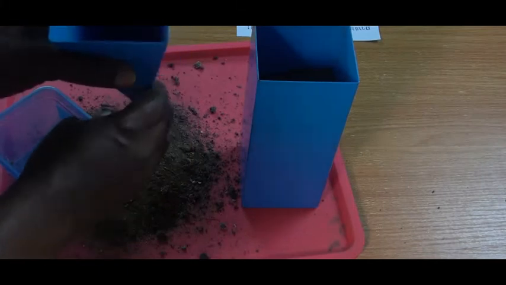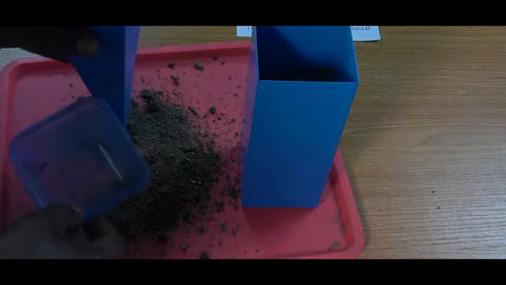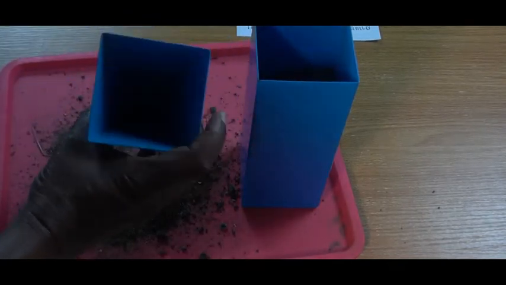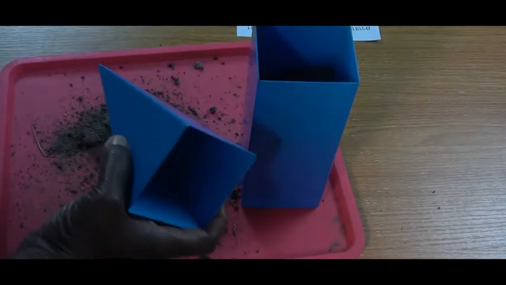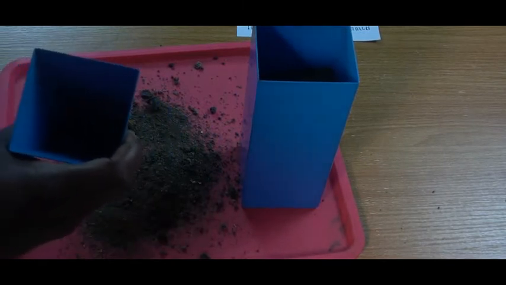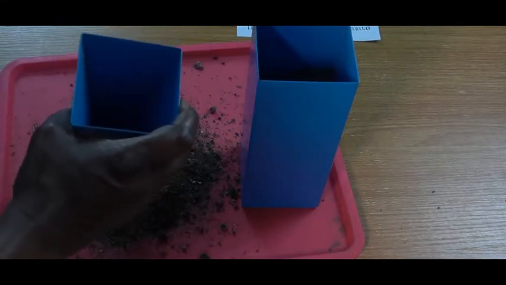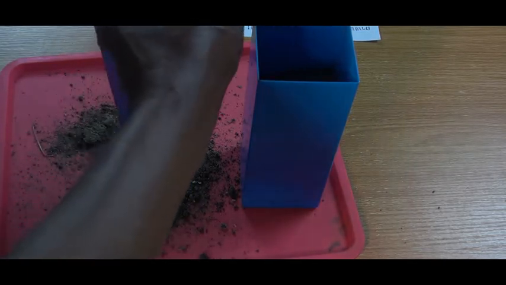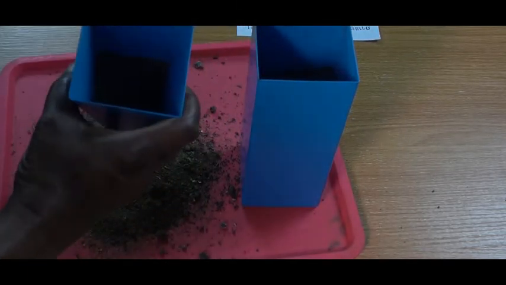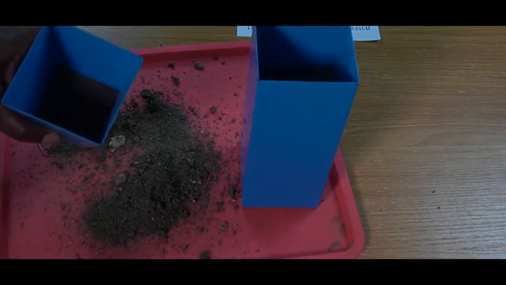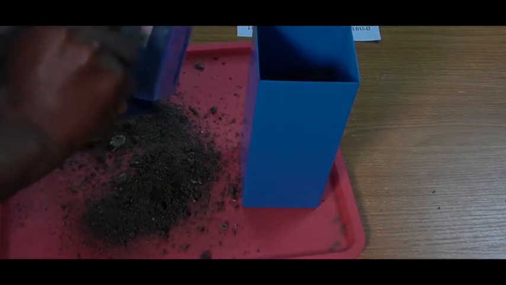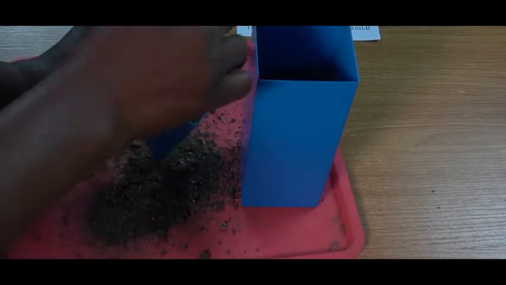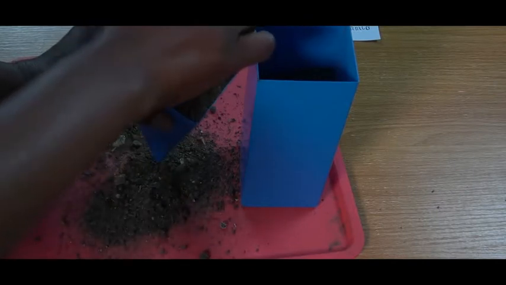so I'll get a third portion of sand into my square-based pyramid and see whether this time around it will fill it up or not. Now we fill our pyramid with the third portion of sand.